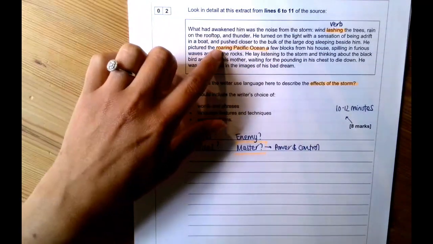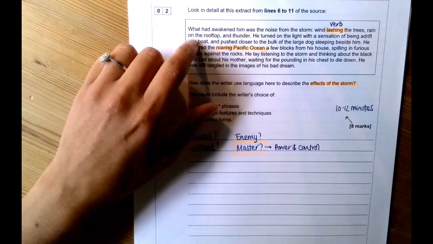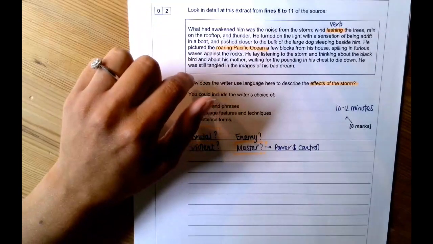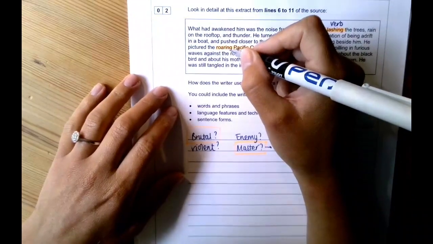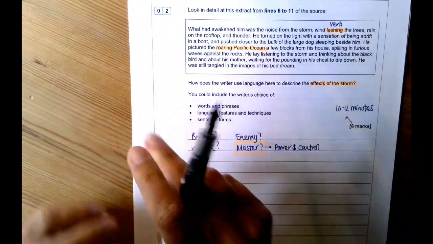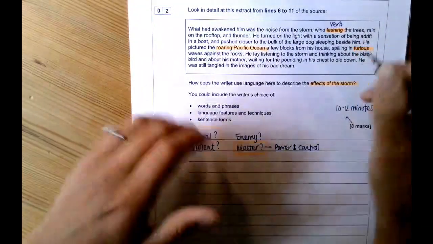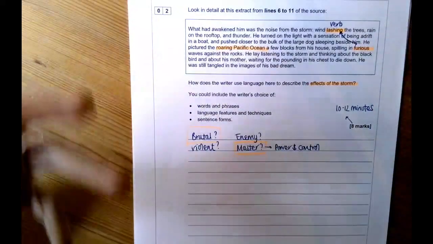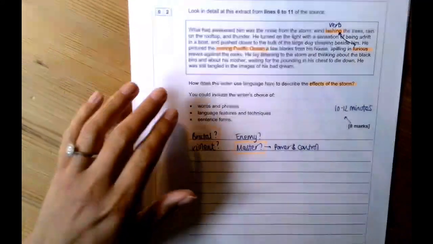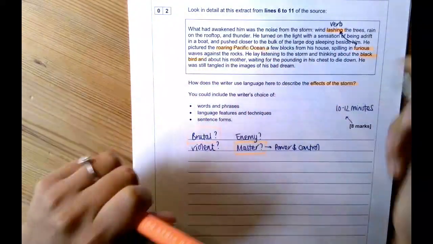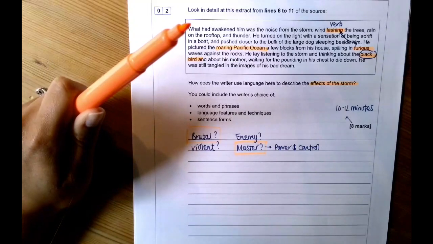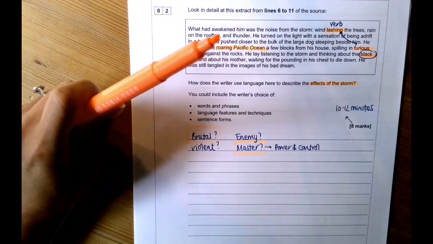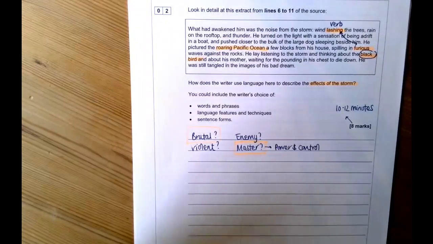I'm going to go here to the roaring Pacific Ocean as well. Roaring. It's a verb. But here it's describing the Pacific Ocean. So the Pacific Ocean is roaring. And there's obviously a linguistic technique at play here, which you should know. I hope you know what it is. A few blocks from his house, spilling in furious waves, so fury. So I've got this idea, this connected idea between lashing, fury, punishment, anger. He lay listening to the storm. The blackbird. We could talk, obviously, about the colour connotations here to do with black and white as well, if we wanted to, like the negative impacts because of the negative connotations associated with the idea of darkness within the text itself. Okay, so I've got my ideas there, and I now need to think about it.